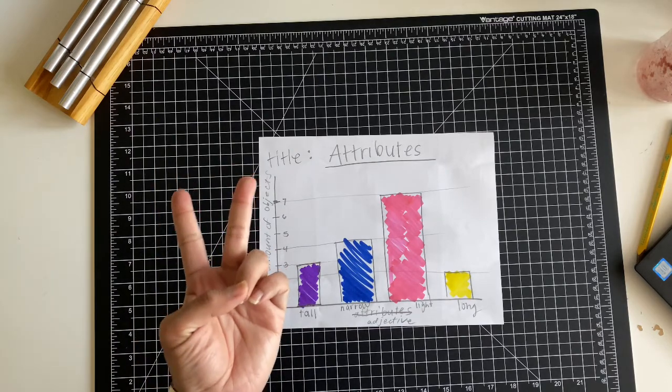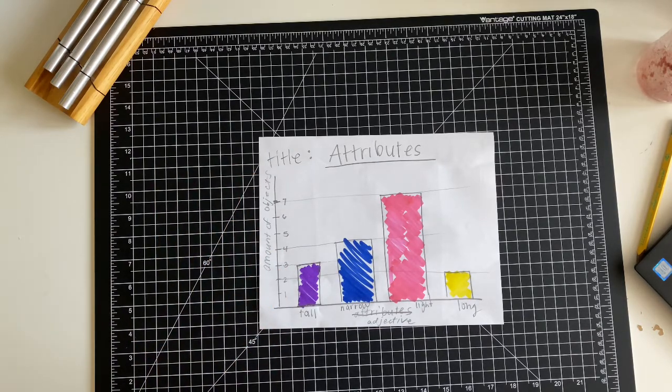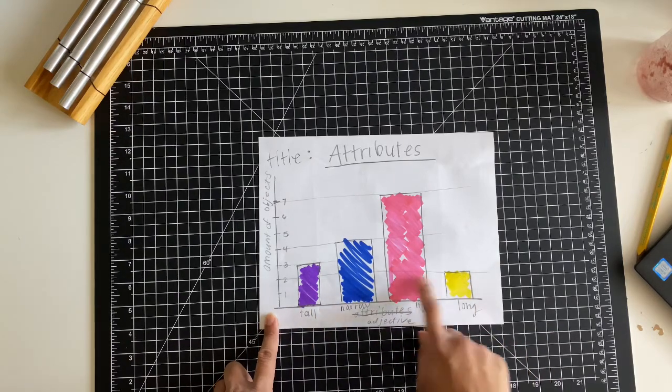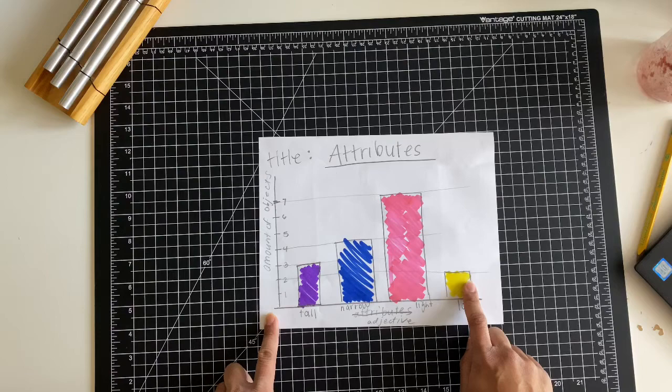My second question is, which adjective had the least objects? So look at your graph and find out which adjective had the least objects. On mine, it's long. Long only had 2 objects, and 2 is the smallest number. So I know that adjective had the least objects.